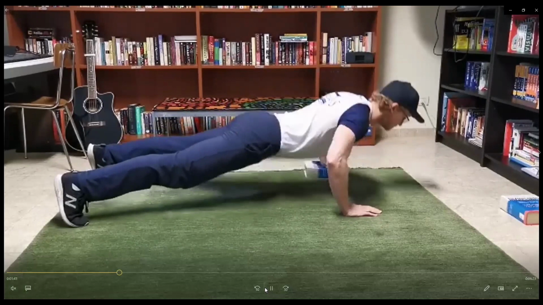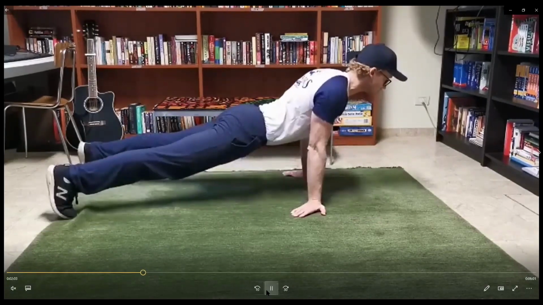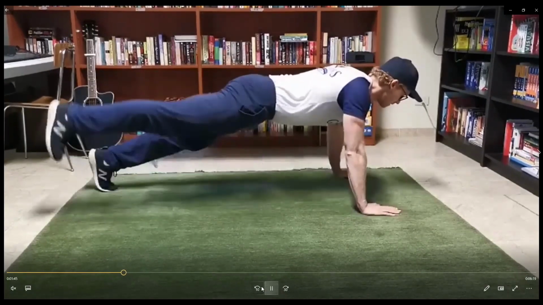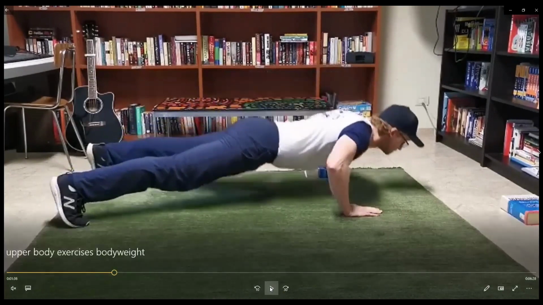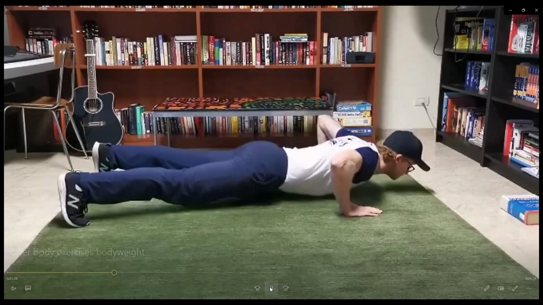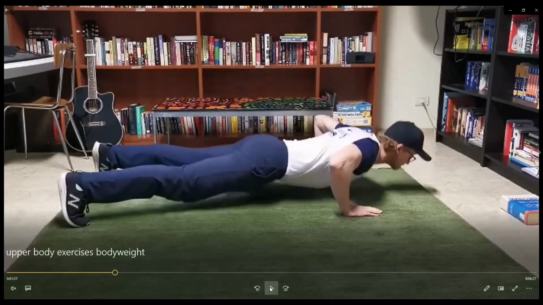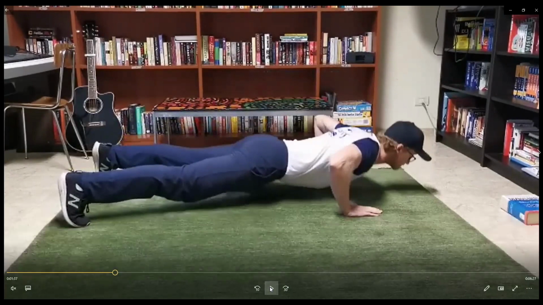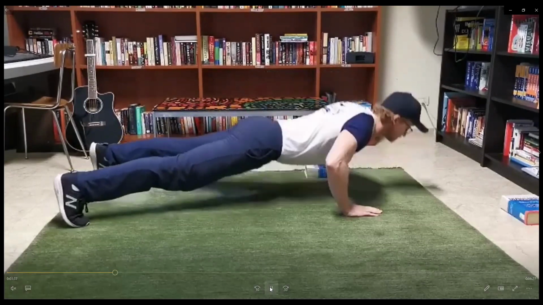So you're going to stretch out the chest even more. If you see the elbows, the left elbow is a bit higher than the right elbow. That is good to increase strength and to increase mass.